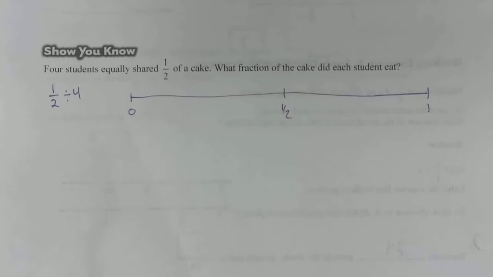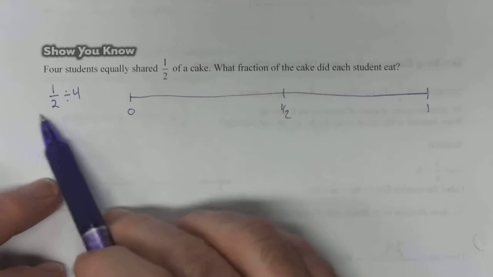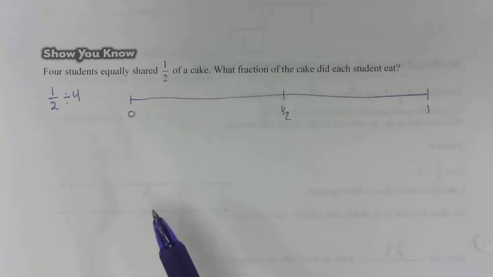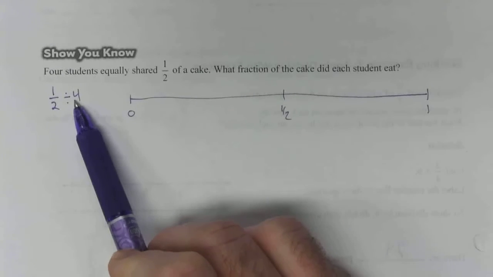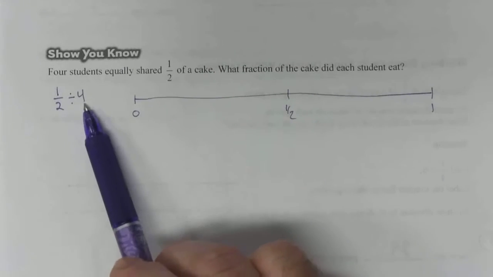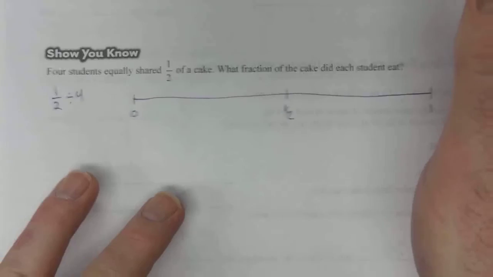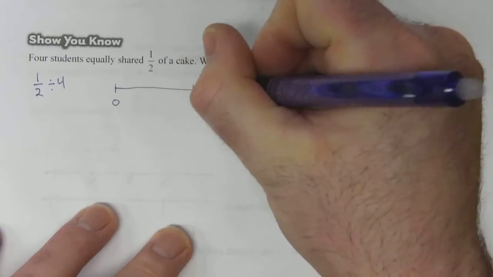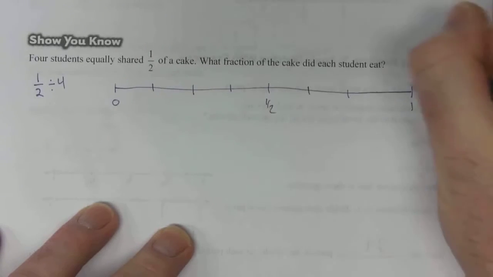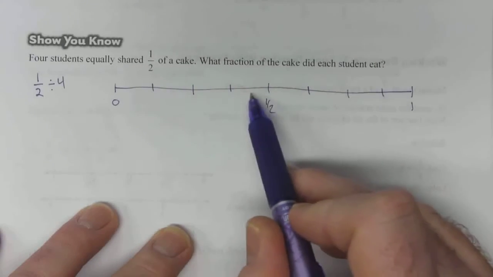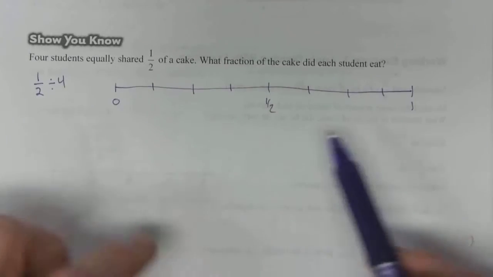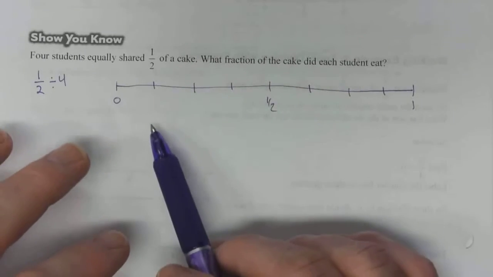Second step is to look at your question and say, okay, I'm dividing by 4. I'm not going to do the division yet, but I'm going to take that 4 and break all of the pieces on my number line into 4 pieces. So that means I'm going to have 3 lines in that section, and then 3 lines here. So now I've got 1, 2, 3, 4, 1, 2, 3, 4. So a total of 8 pieces now between 0 and 1.